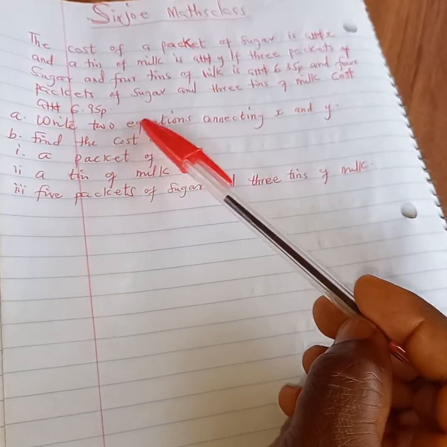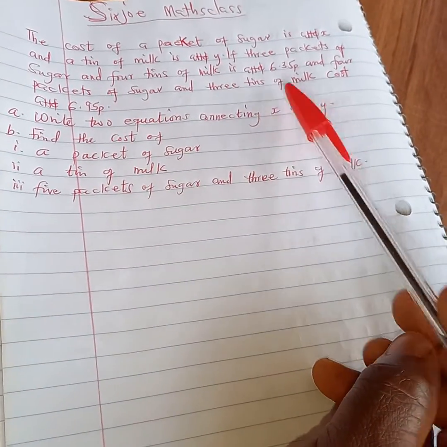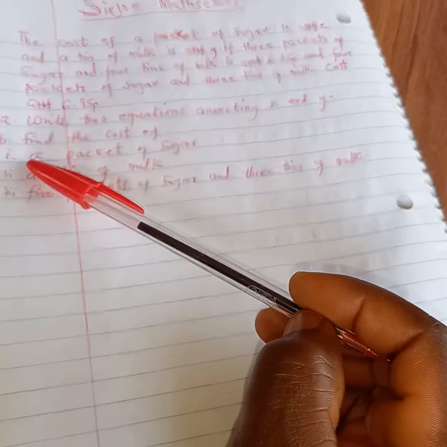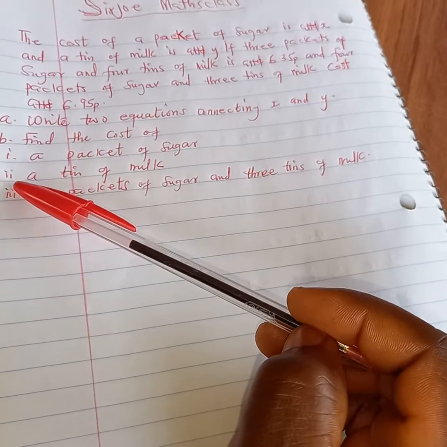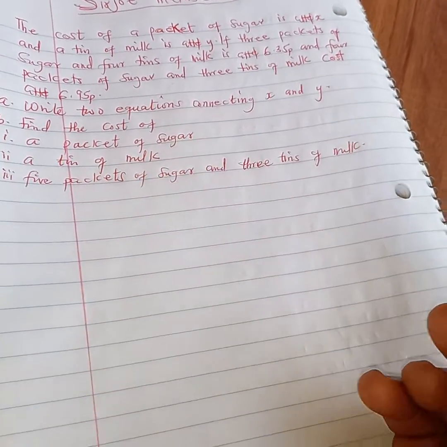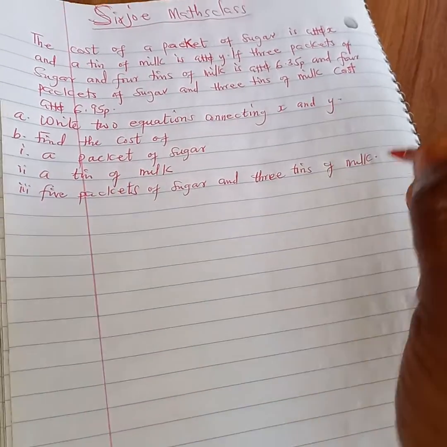A. Write two equations connecting x and y, that is the cedis. B. Find the cost of i, a packet of sugar, ii, a tin of milk, iii, 5 packets of sugar and 3 tins of milk.